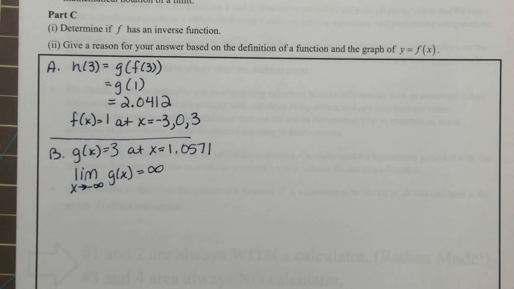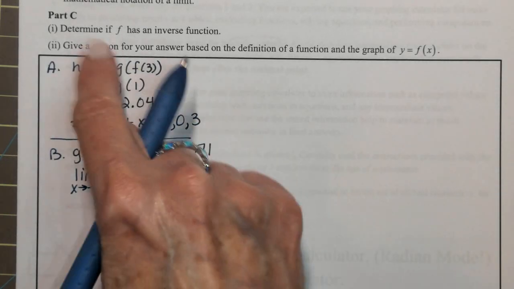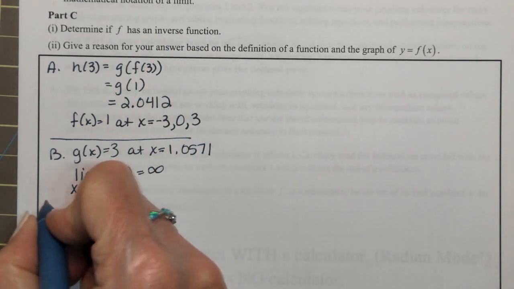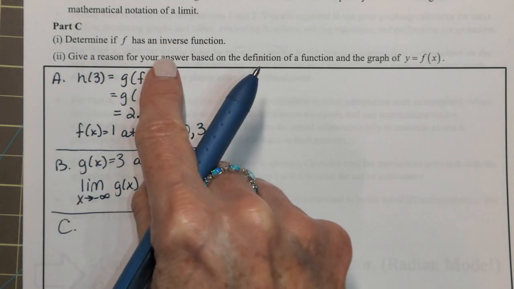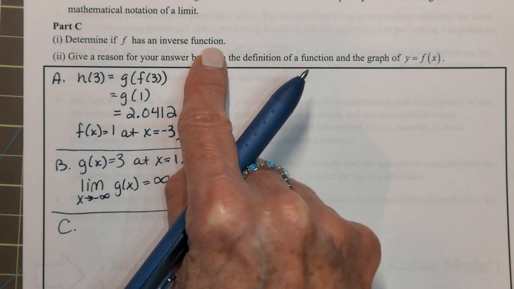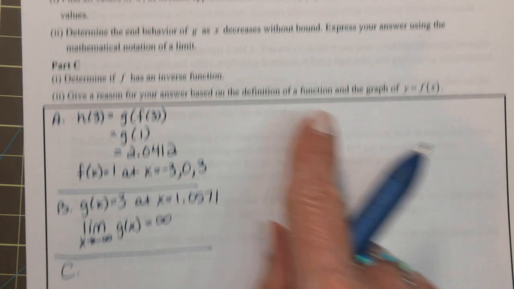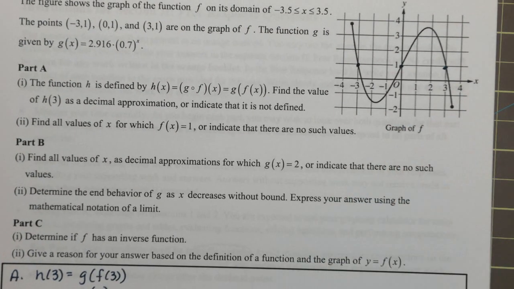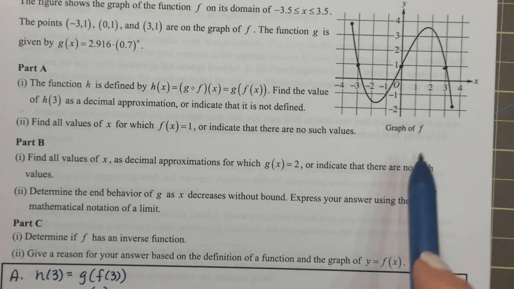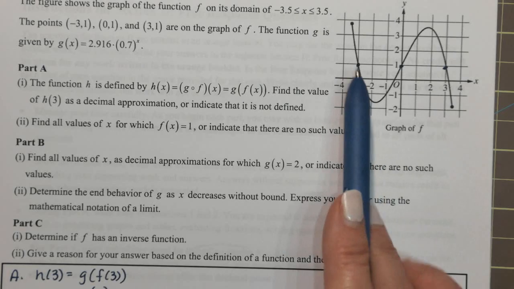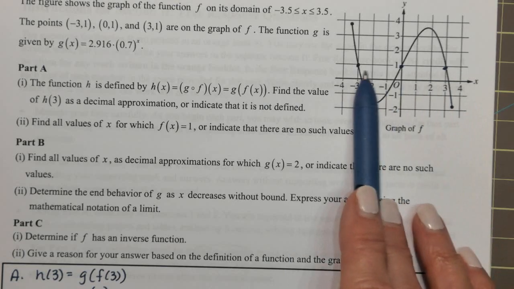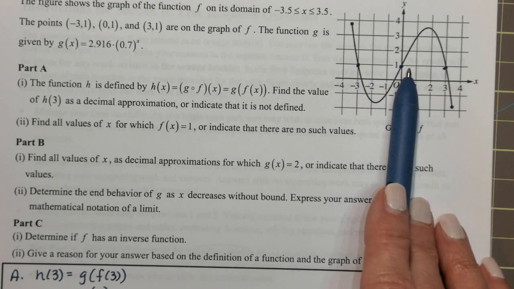Okay. Alrighty, part C. Determine if f has an inverse function. Does f have an inverse function? So part 1 is just yes or no. Yes, f has an inverse function, or no, f does not have an inverse function. Okay? So, does f have an inverse function? For f to have an inverse, every input must give one unique output, an output that is not repeated. In other words, no horizontal line can pass through more than one point, and we know this one does.